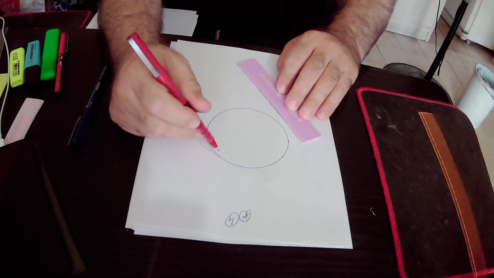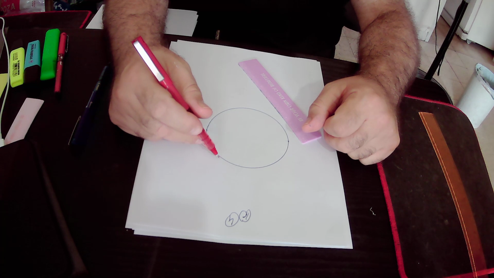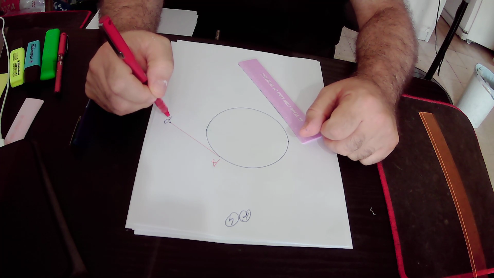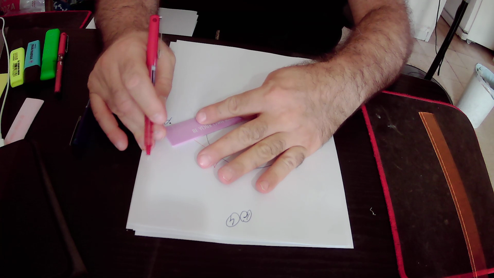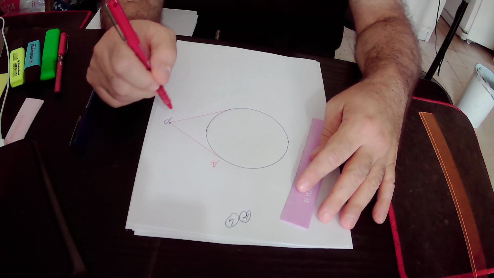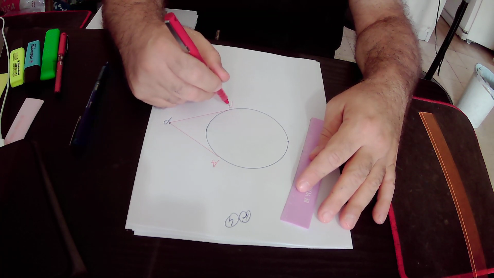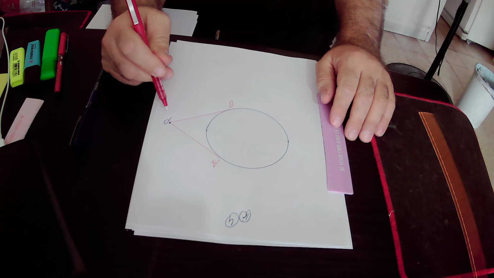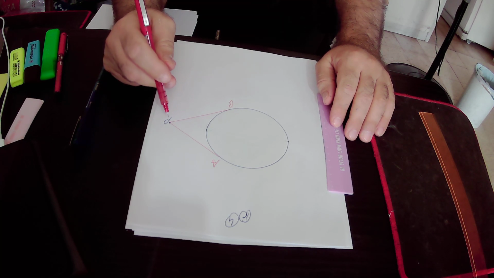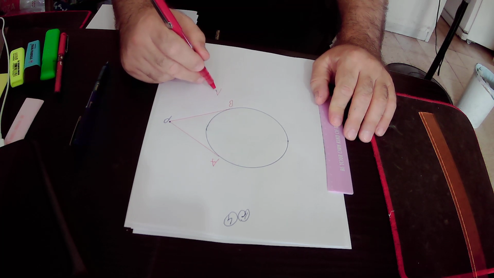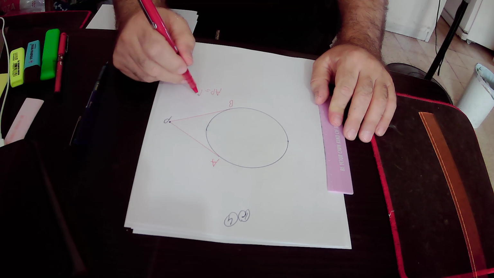We call the touching point between the circle and the tangent point A, and then from point P we draw a second tangent to this circle, and we call the touching point point B. According to the two tangents theorem, when from a common external point P you draw two tangents to a circle, the lengths of those two tangents are equal to each other, that is to say AP equals BP.